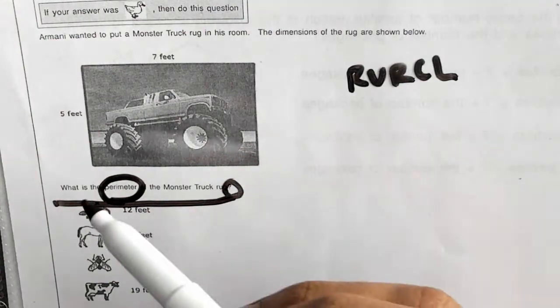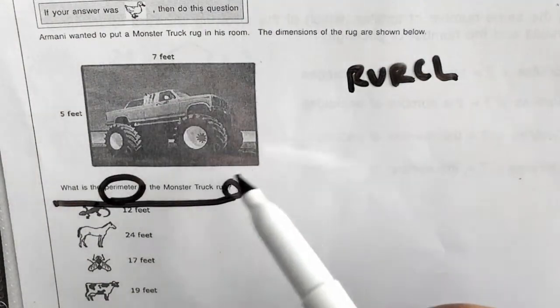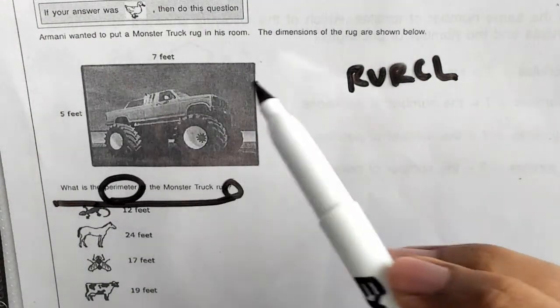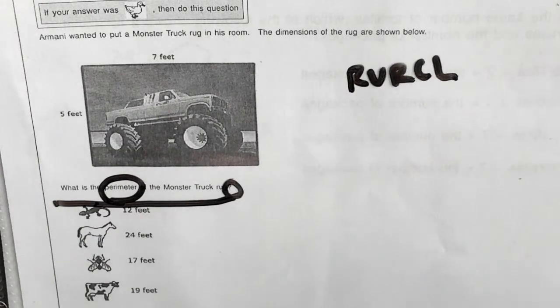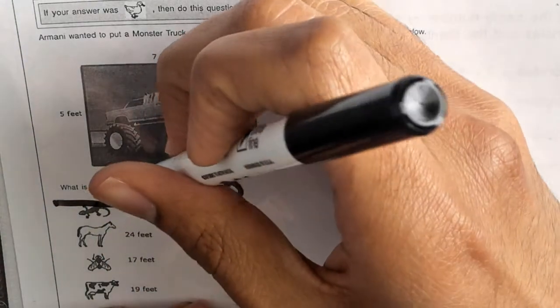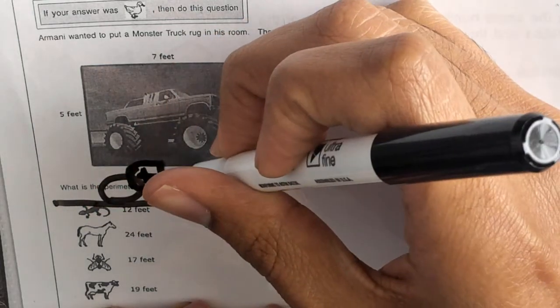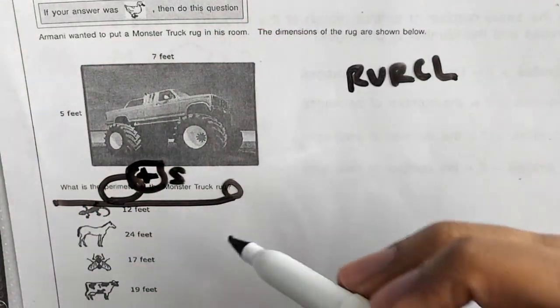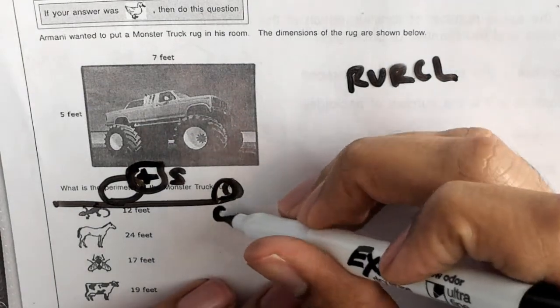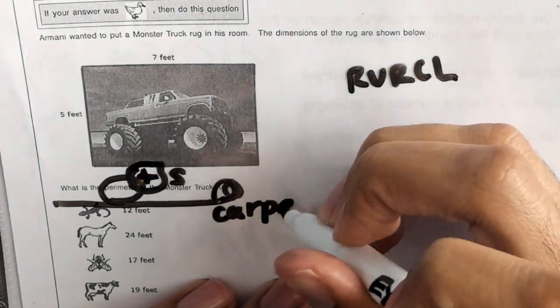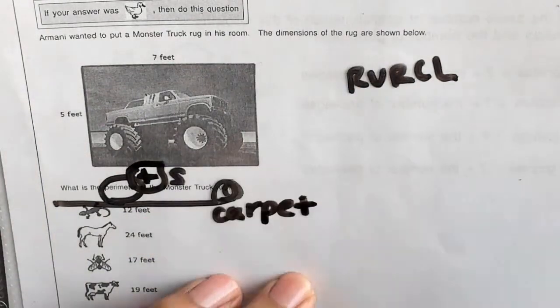Remember that perimeter goes around the rim, around the rim. Perimeter goes around the rim, combine all the sides, add all the sides. So I'm going to label that as a clue that I need to add all of the sides. And a rug is just a piece of carpet. And here is that monster truck rug that they're talking about.